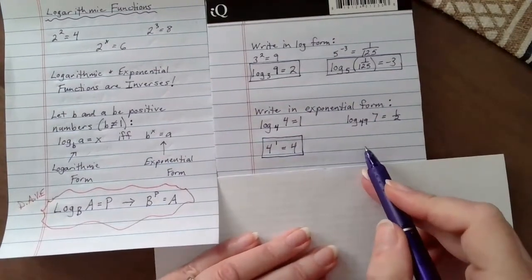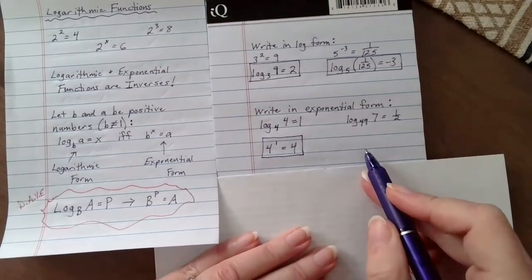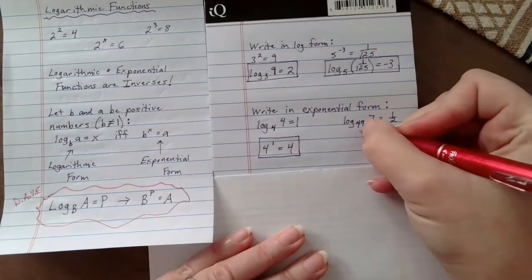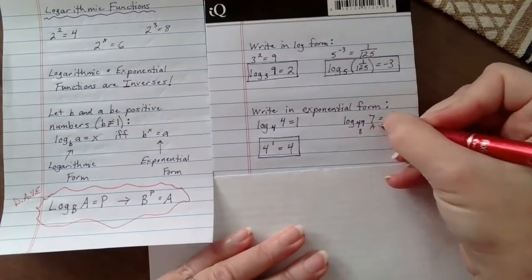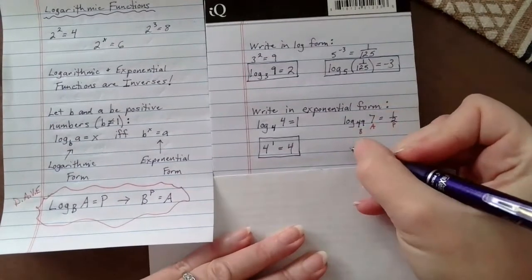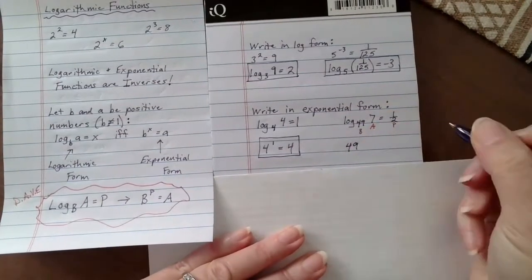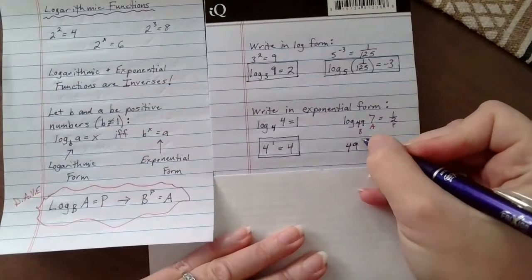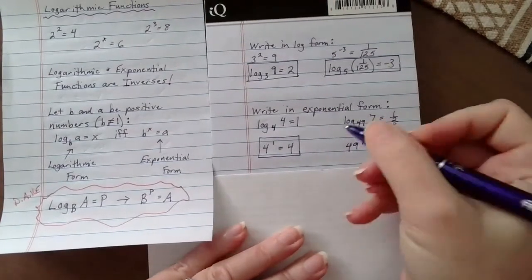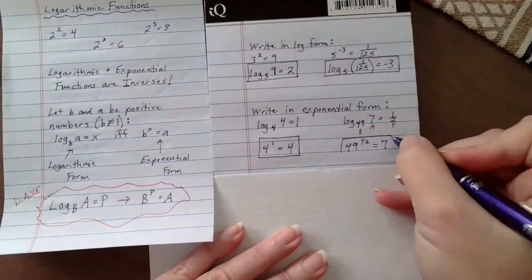All right, ponder this one for a moment. Can you do it? Okay, again, if we are thinking, this is the base, this is the answer, this is the power, this is our log BAP. So the base is going to be 49, and the power I put on that base is 1/2, and that gives me an answer of 7. There you go. That's what you said, right?